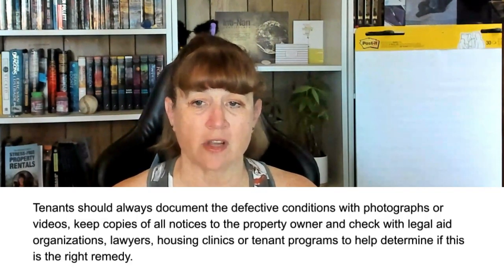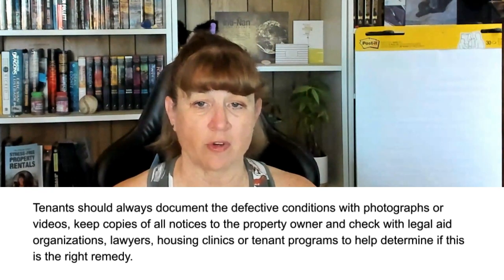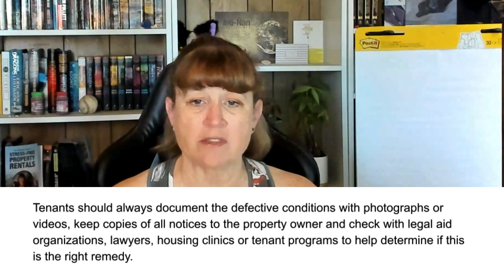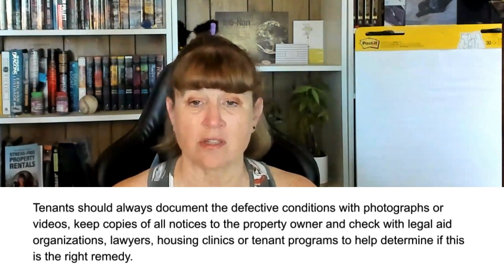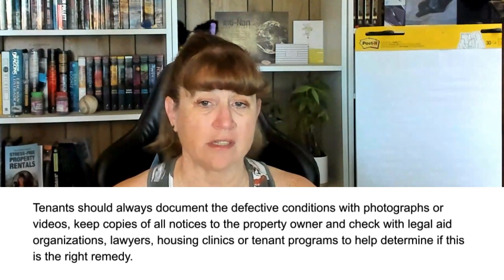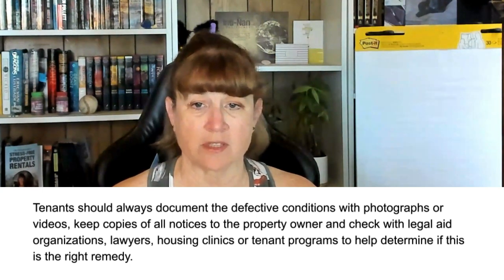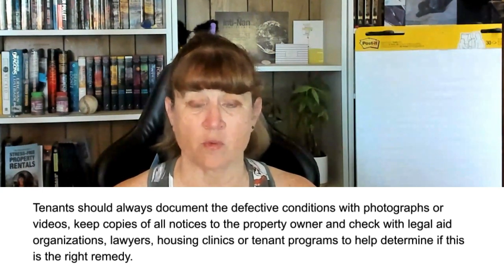Tenants should always document the defective conditions with photographs or videos and keep copies of all notices to the property owner, and check with legal aid organizations, lawyers, housing clinics, or tenant programs to help determine if this is the right remedy.